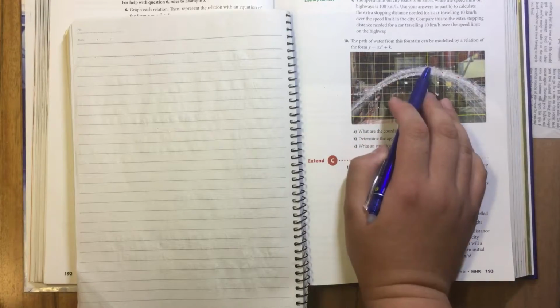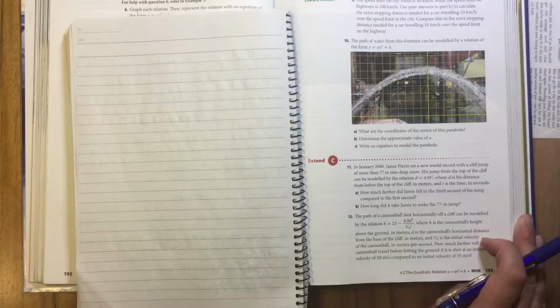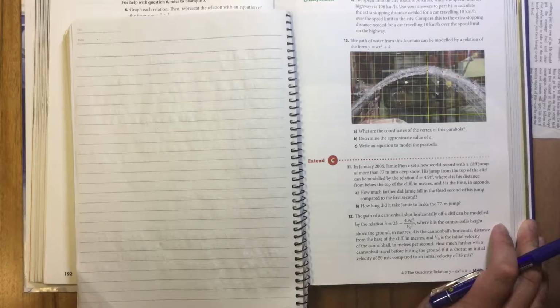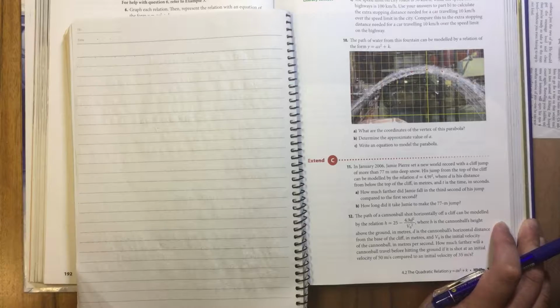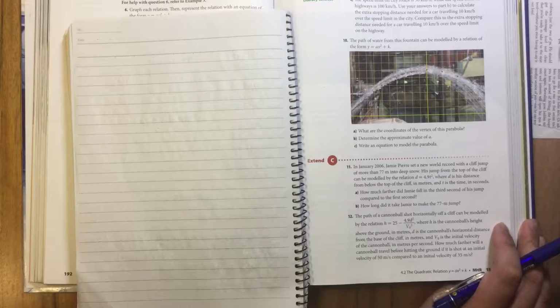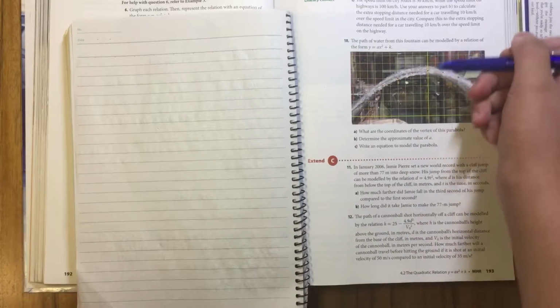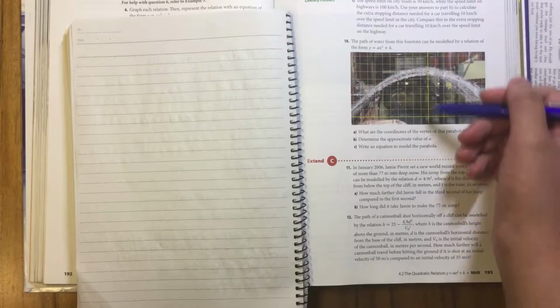The vertex is on the axis of symmetry, and the x-intercept. So basically they are saying the middle of the graph. The middle of the graph is this one.